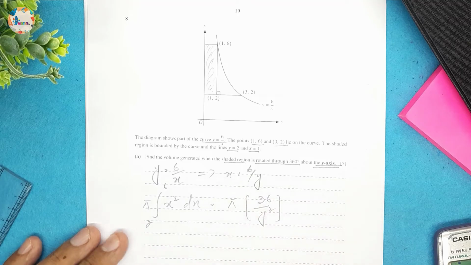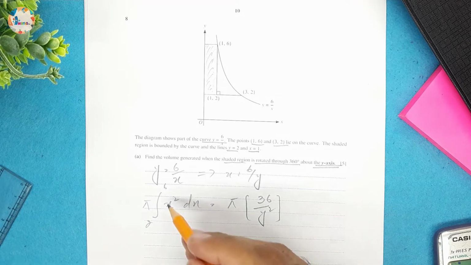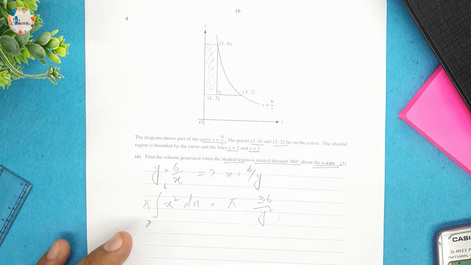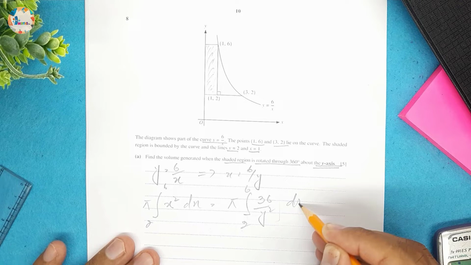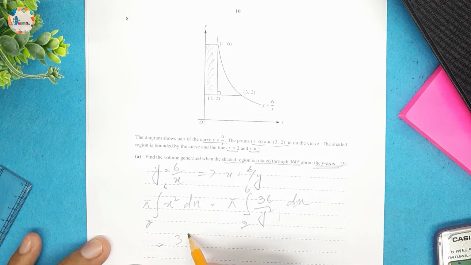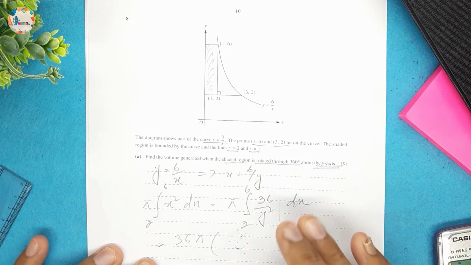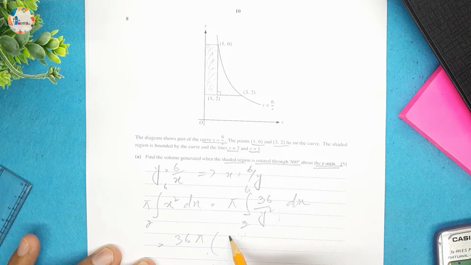Basically we take the square of this whole, so it will be 36, because we have replaced the x square value over here, and then we integrate from 2 to 6 dy. Now integrating this, 36 as it is, and we can take pi also, and y raised to minus 2 will become minus 1 over y, from 2 to 6.